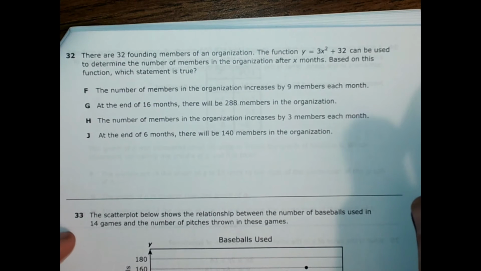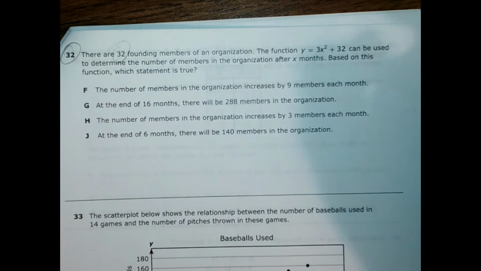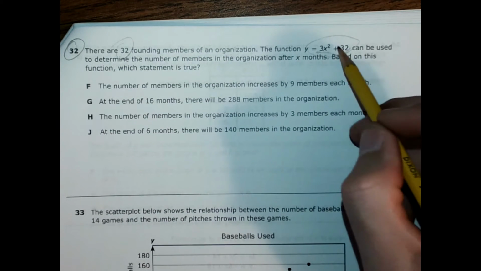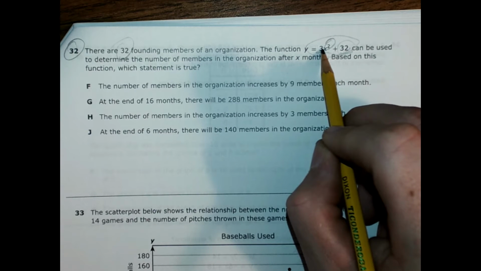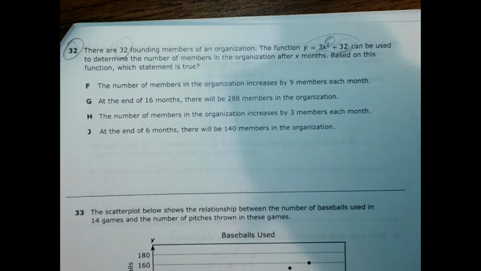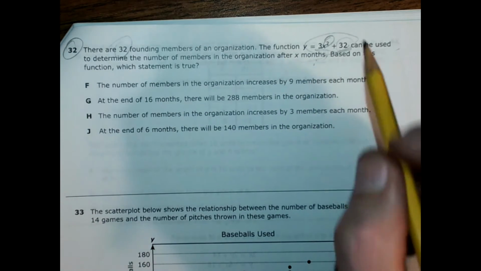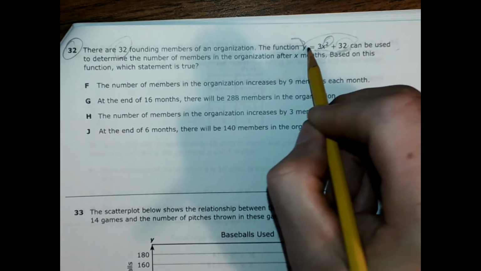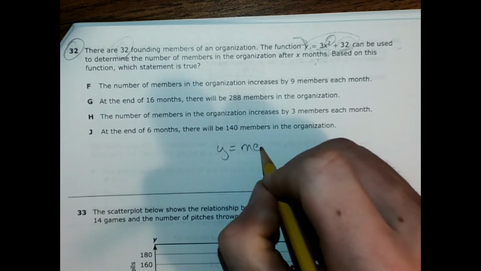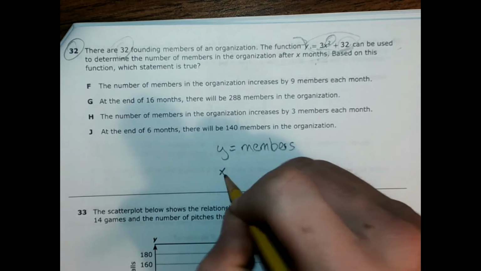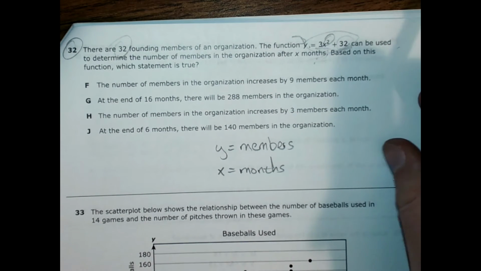There are 32 founding members of an organization. That's nifty. The function 3x squared plus 32, this is a quadratic function. It's got a y-intercept of 32. It has a vertical stretch or horizontal compression factor 3. Can be used to determine the number of members in the organization after X months. Y is the number of members. X is the number of months. Based on this information, which statement is true?